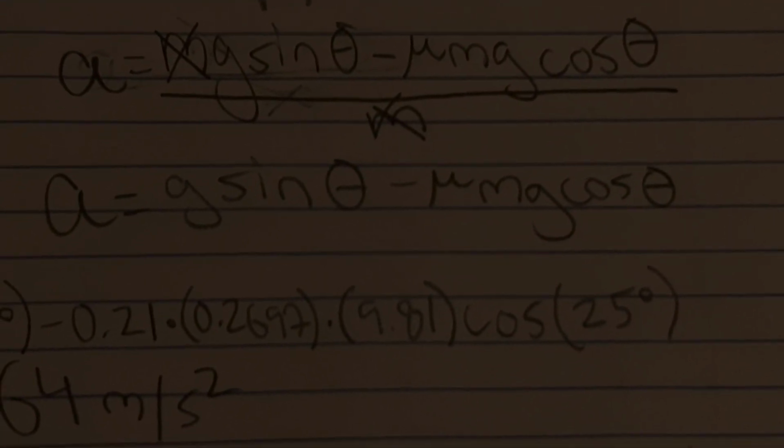Then we found the sum of forces to be mg sine theta minus mu mg cosine theta, over the mass, and one of the masses cancels out in the equation, so it turns out to be g sine theta minus mu g cosine theta. And we already have all of those numbers, so we just plug them all in for the cart without the mass and the cart with the mass.